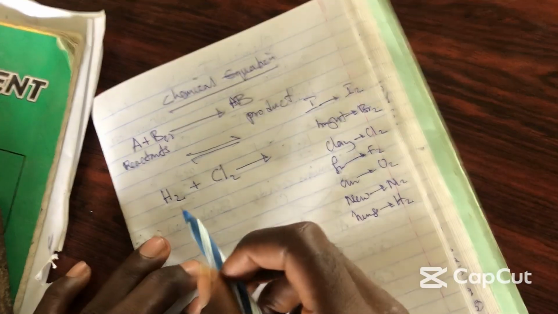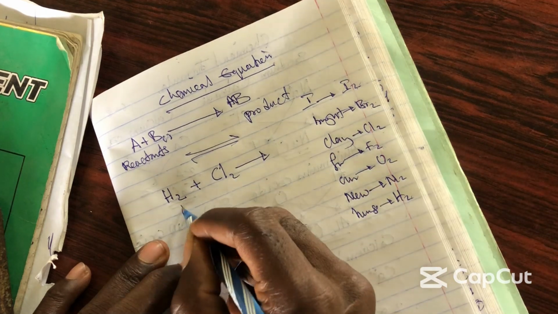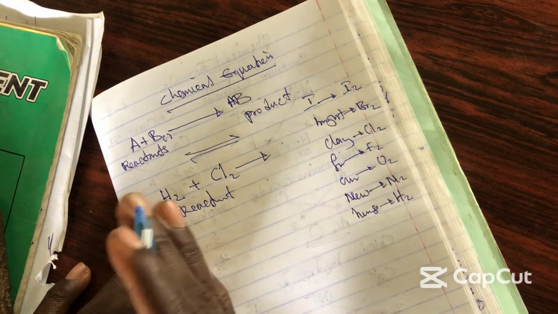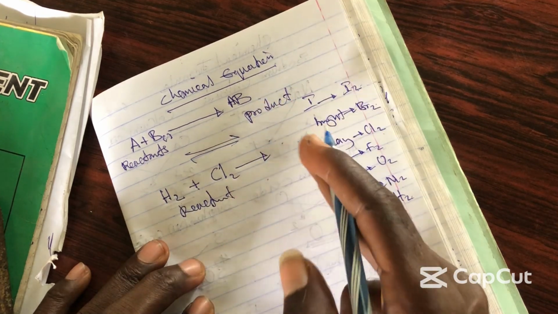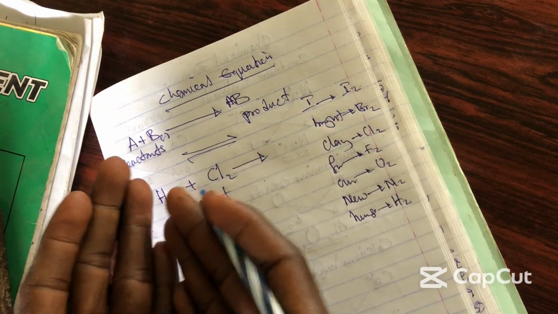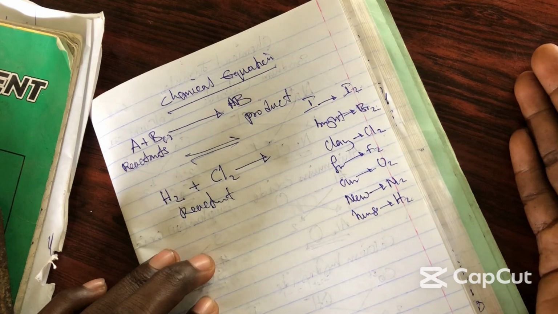So this shows hydrogen gas reacting with chlorine gas at the reactant side. The left side is the reactant side and the right-hand side is the product side. The reactant side is what reacts, and they react to produce the product side.